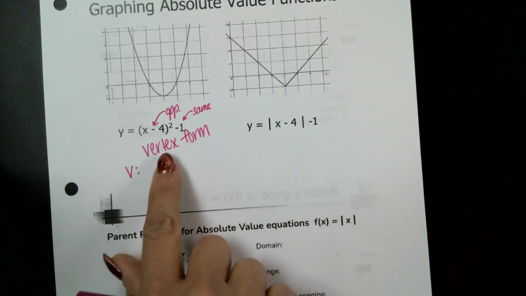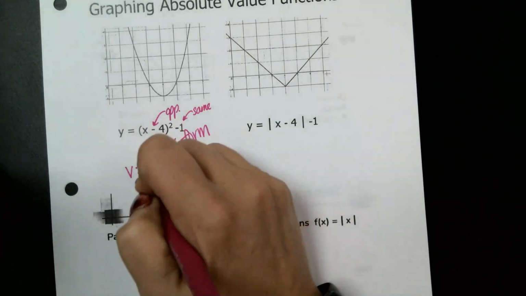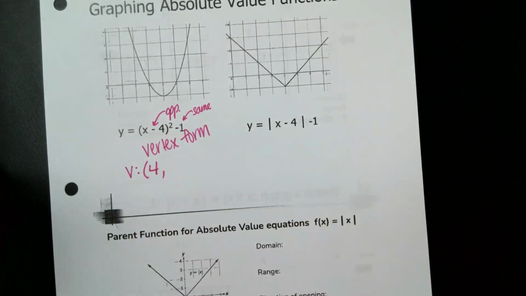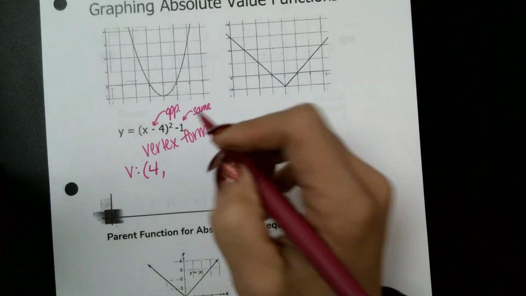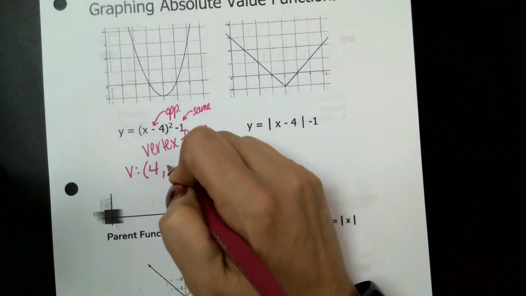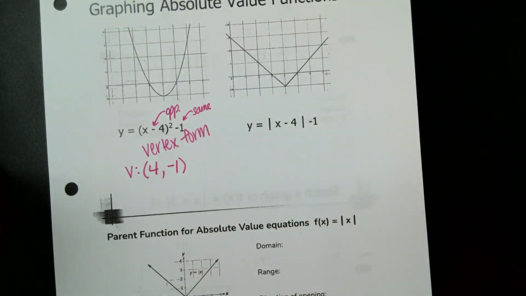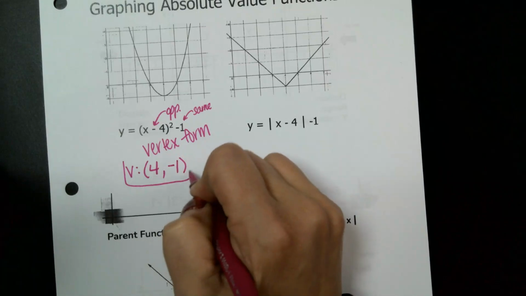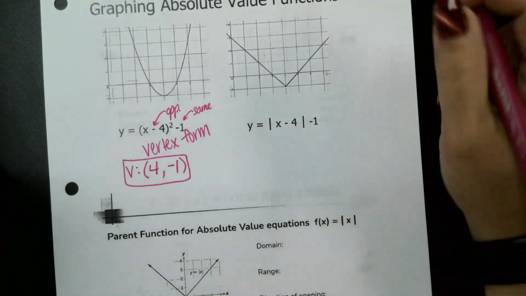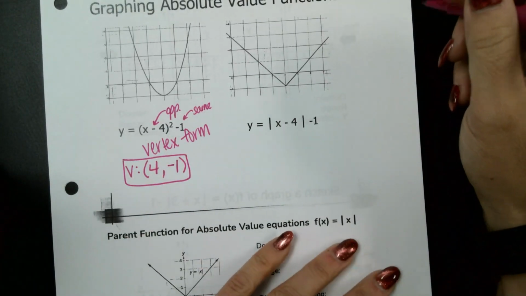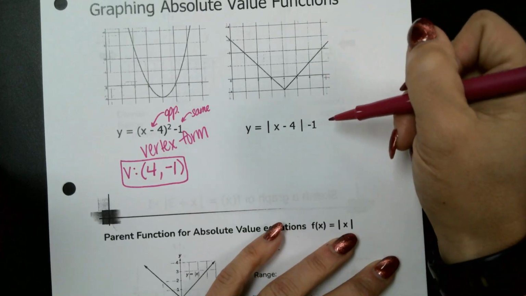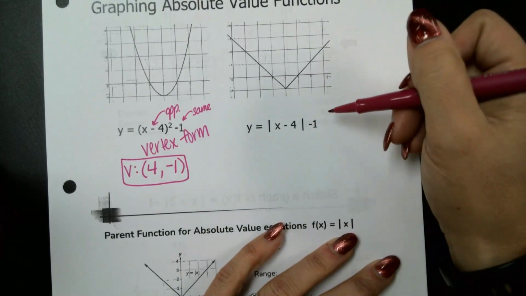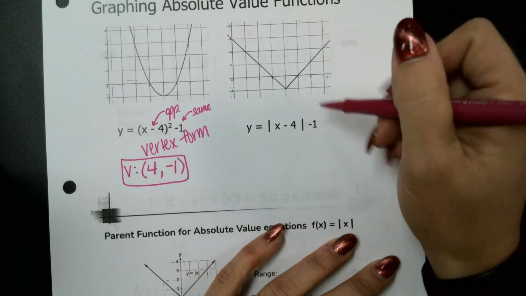And the one that was paired up with x was the x coordinate of our vertex, so the -4 became +4. And then the number out here at the end was the y coordinate, and it always stayed the same. I want to remind you of that because even when we're dealing with absolute value equations, it's the same thing for the vertex.